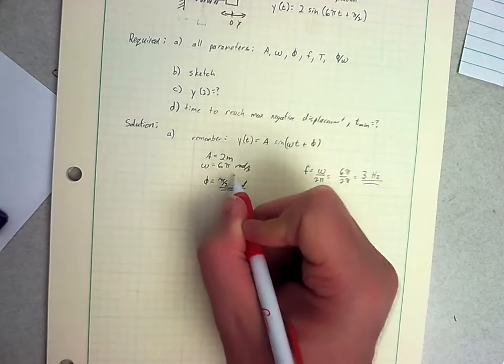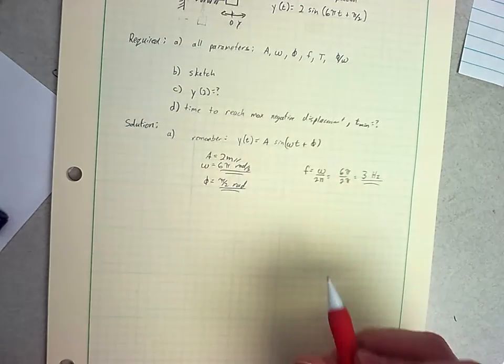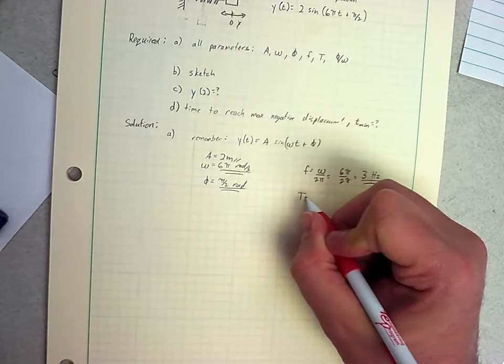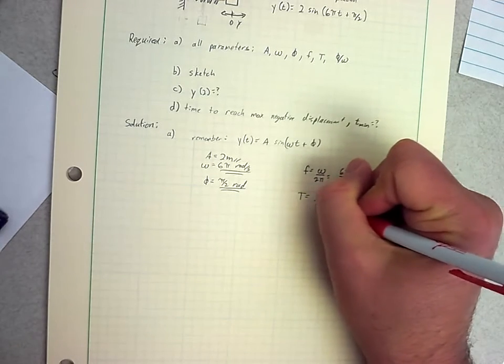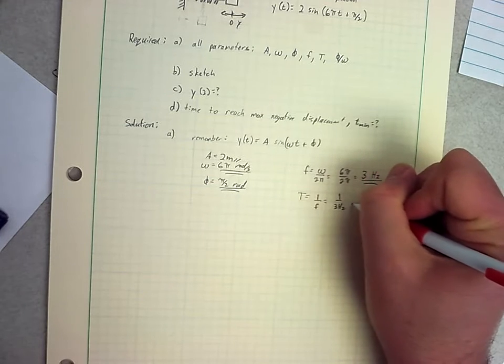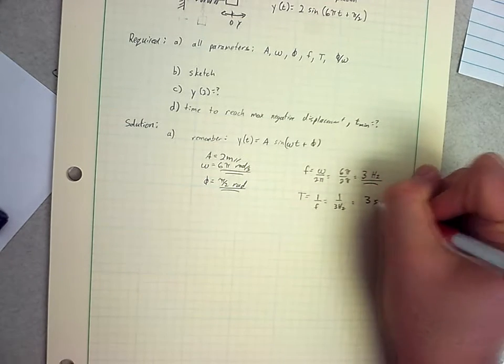I guess these are all technically final answers, so we should double underline all of them. We know that the period is just 1 over the frequency, so it's 1 over 3 hertz. So the period is 1/3 seconds.